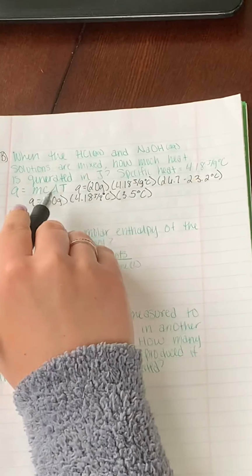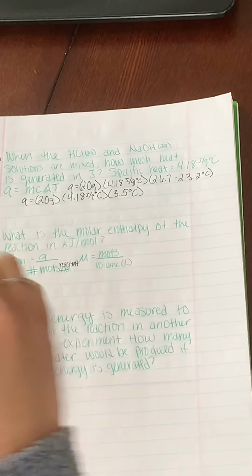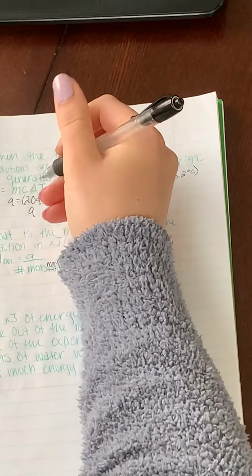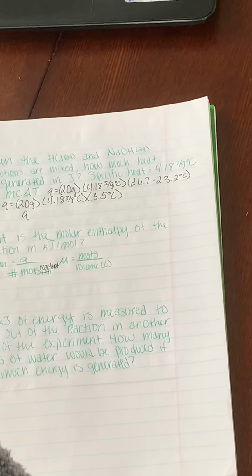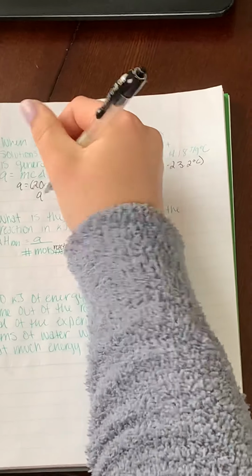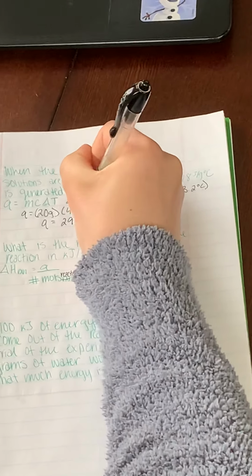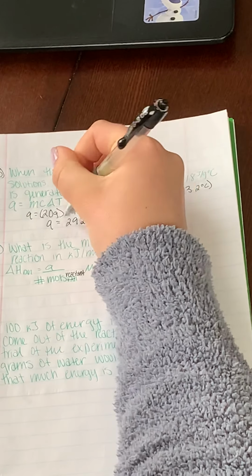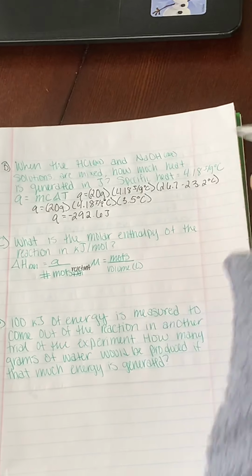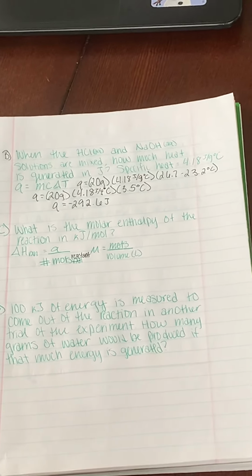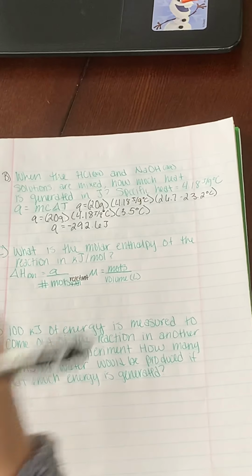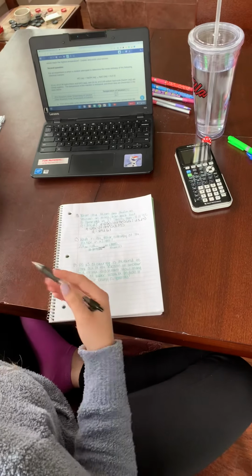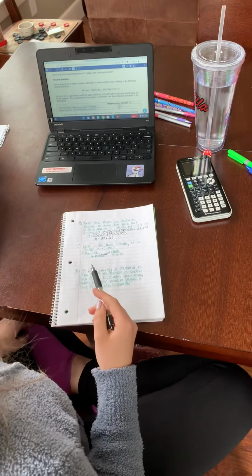And then when you put 20 times 4.18 times 3.5 in your calculator, you get that the heat that is generated is 292.6 joules. But you know that it's negative because it is exothermic, and the heat is coming out of the reaction. So we know that this is going to be negative, even though you don't get a negative answer from the equation.